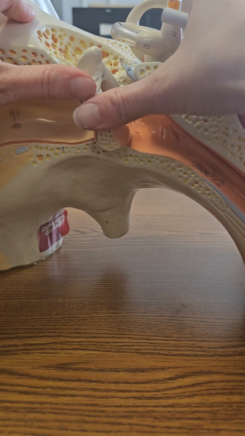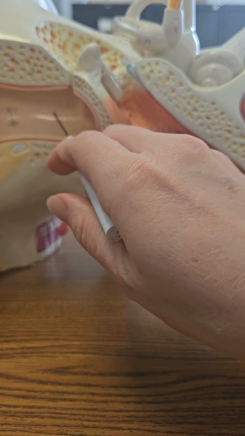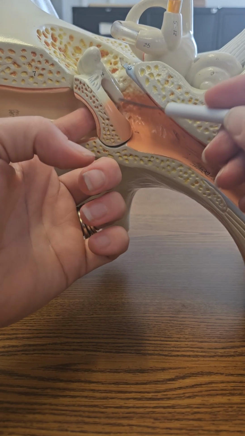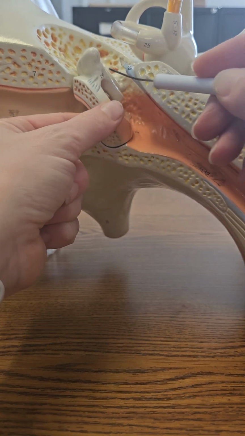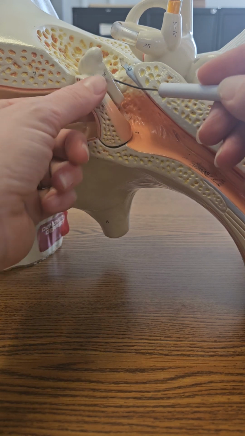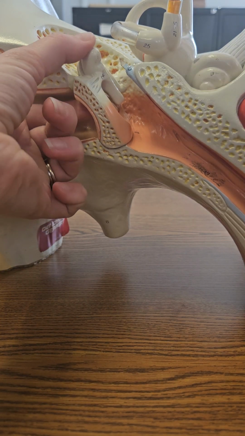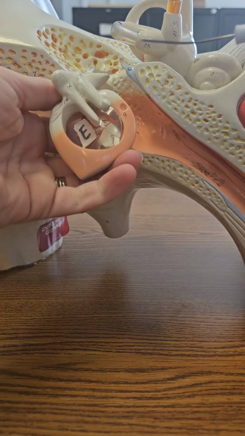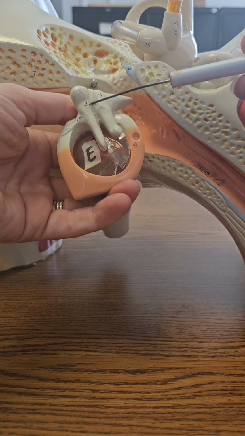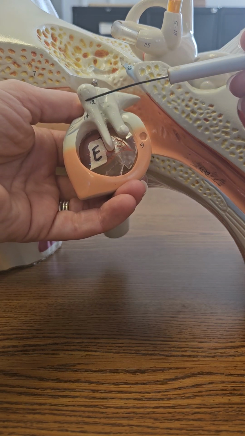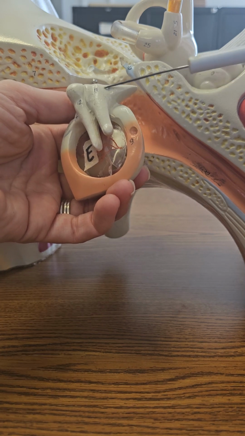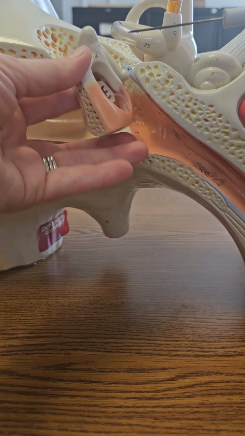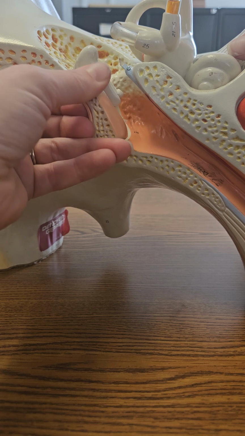As sound waves come back through the ear canal, the external acoustic meatus, they will then vibrate that tympanic membrane, which will then cause the ossicles, the ear bones, to be able to move, which are the malleus, incus, and stapes. Here we can see the malleus, which looks like a hammer, the incus, which looks like an anvil, and then we also have the stapes, which looks like a stirrup.